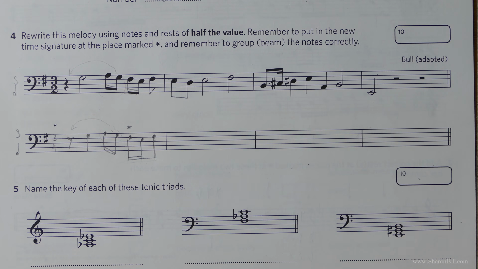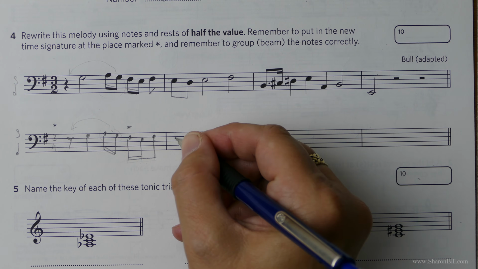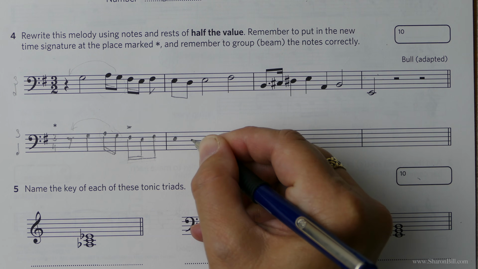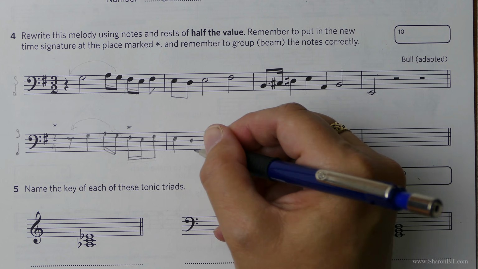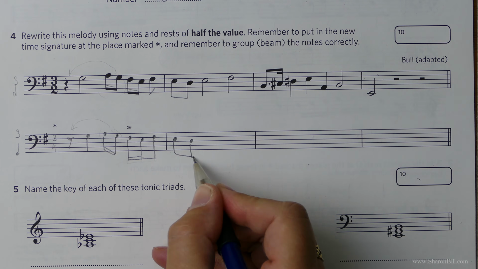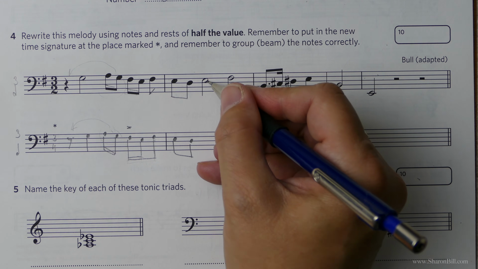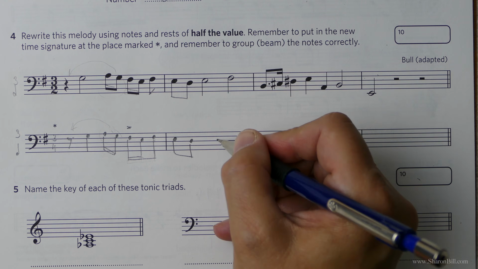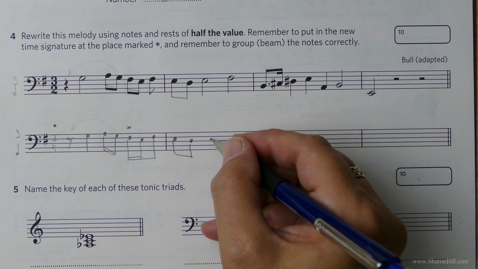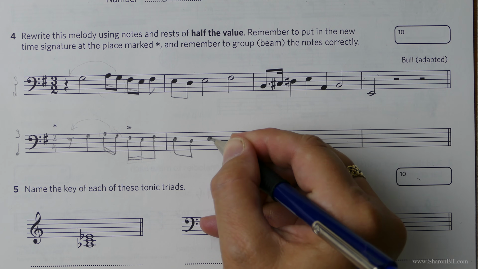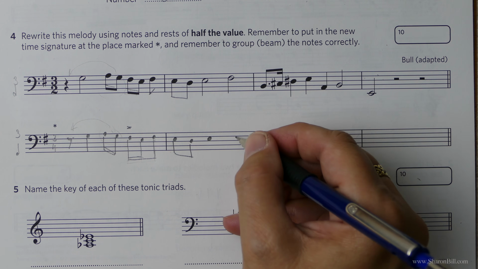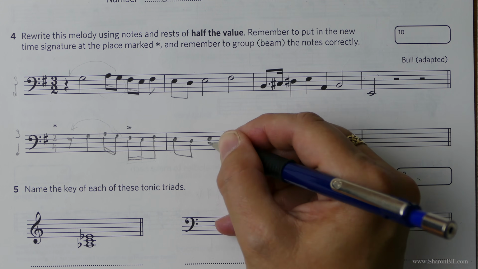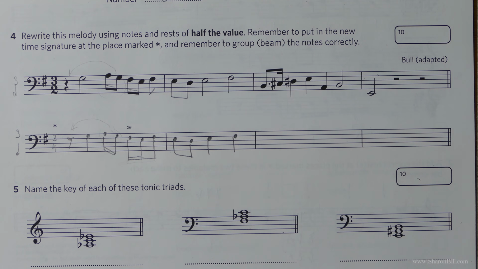If we beam those together, they will be quavers now, or eighth notes. And then here, that's a 2-beat note in this new time signature. That's a minim, and so we need to colour it in to make it into a crotchet or a quarter note. That's halved those then.